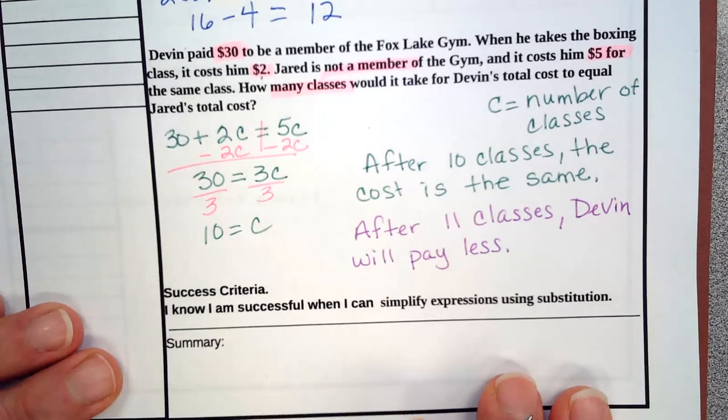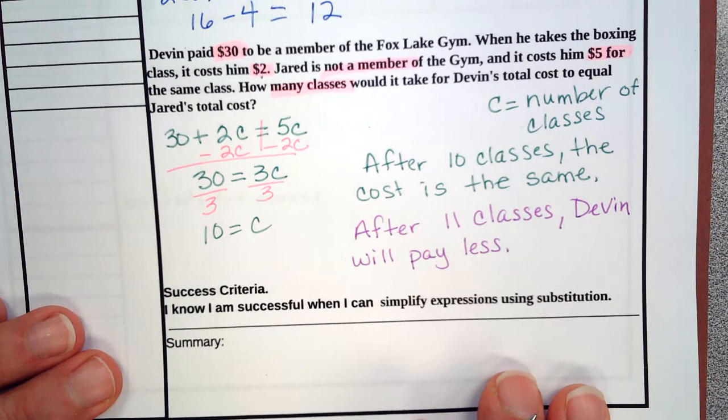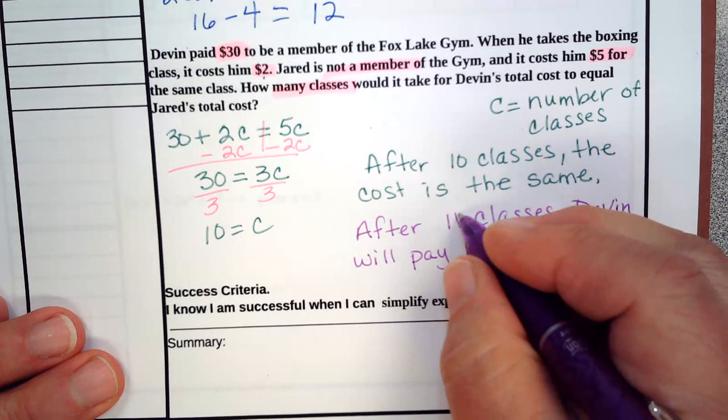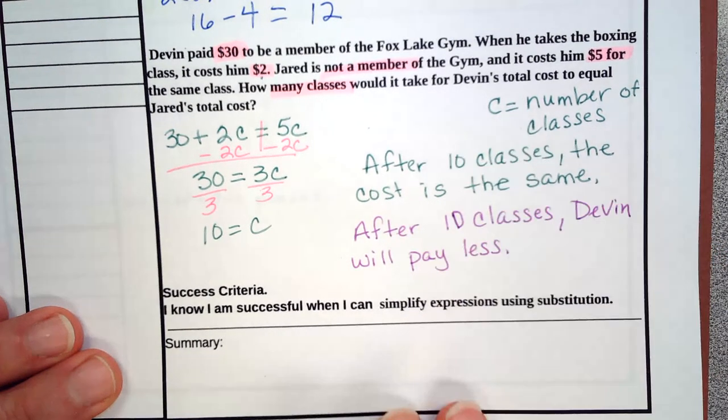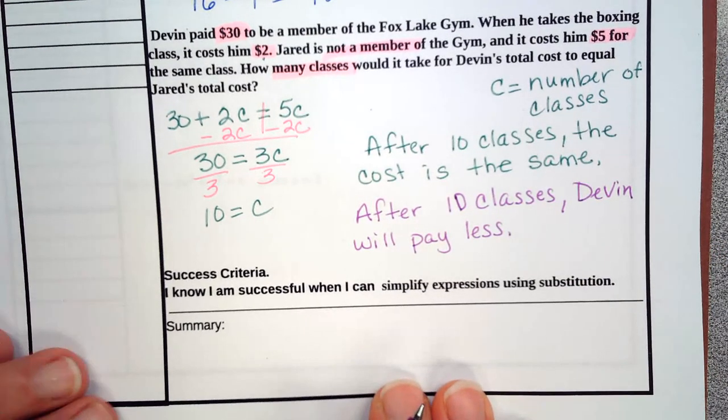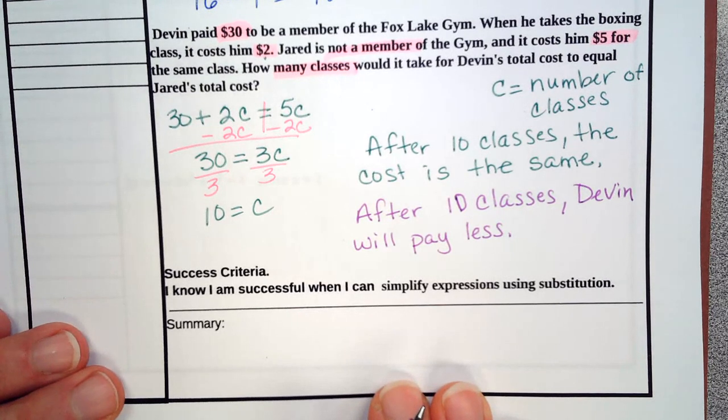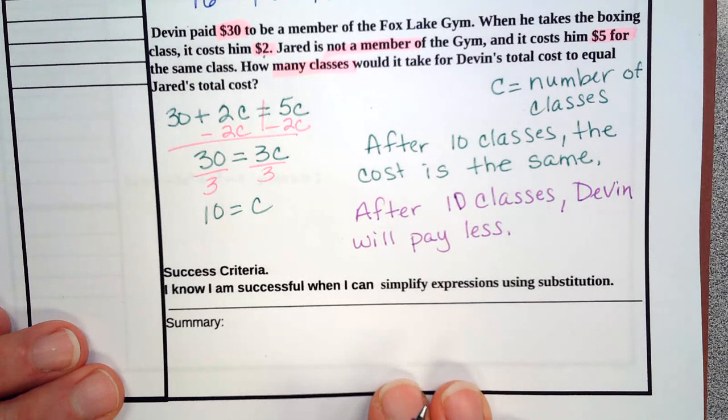And that's actually after 10 classes, then the next time they have a class, Devin will have had the better deal. So after they both go to 10 classes, that 11th class, Devin starts paying less overall.